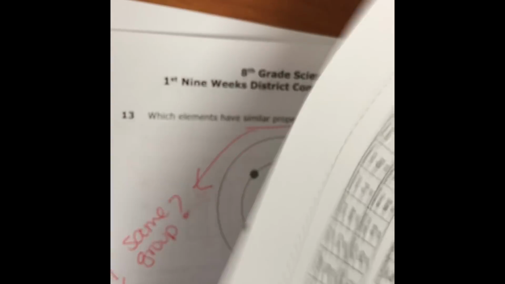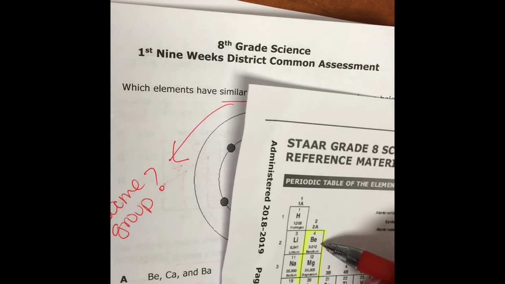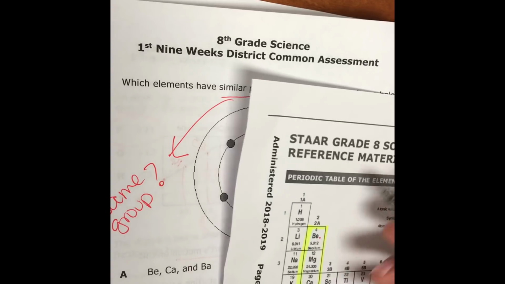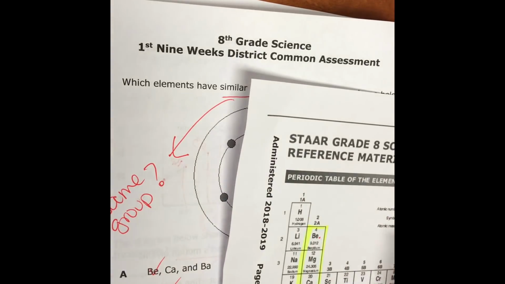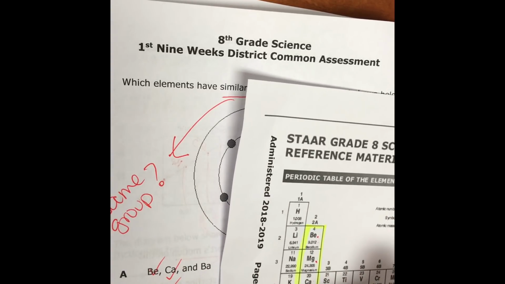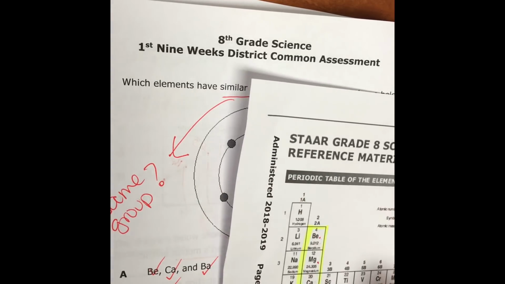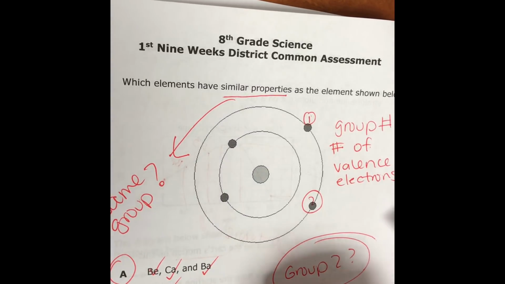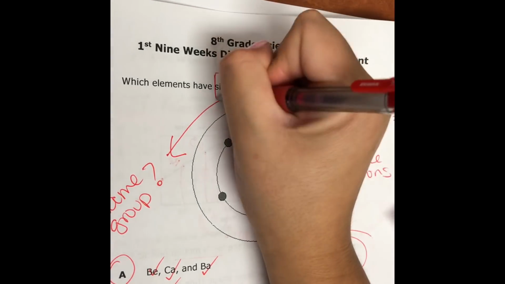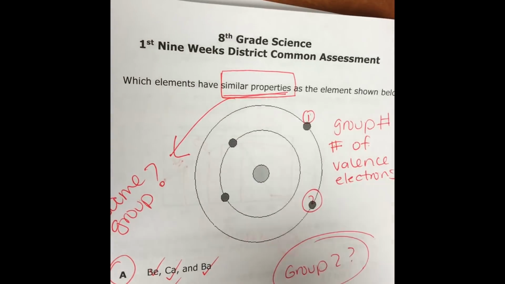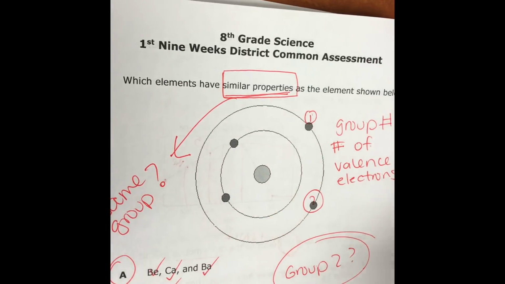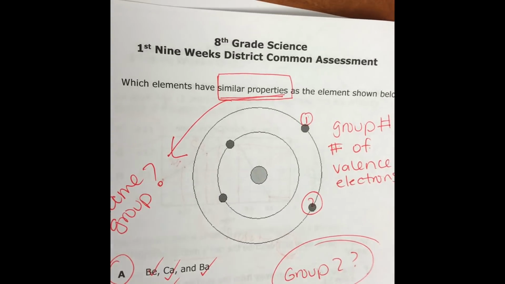Let's tear this off. Group 2, beryllium. So those check off. Magnesium, calcium, strontium, barium, radium. It has to be A. This isn't a hard question, but you have to know what similar properties means. You have to know how to find the group number. This was a multi-step problem, so slow down and take your time.